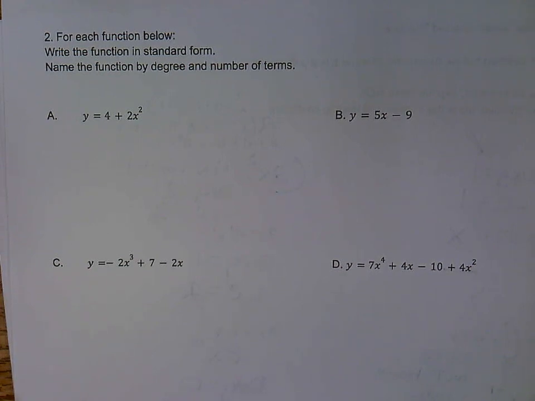Remember my song? We could do Teach Me How to Factor again. Teach me how to factor.